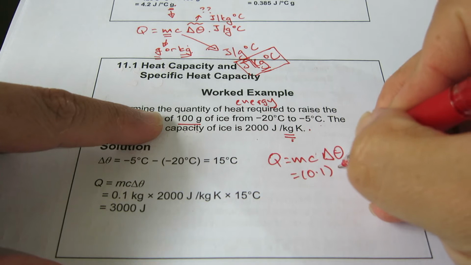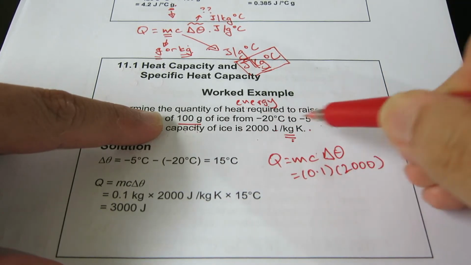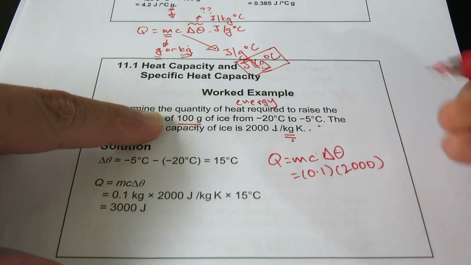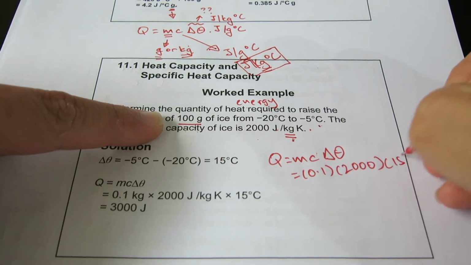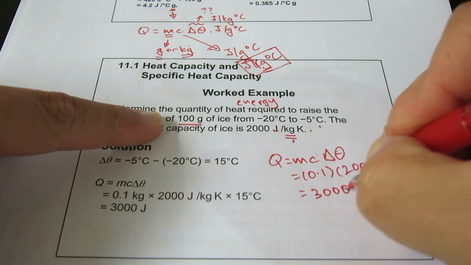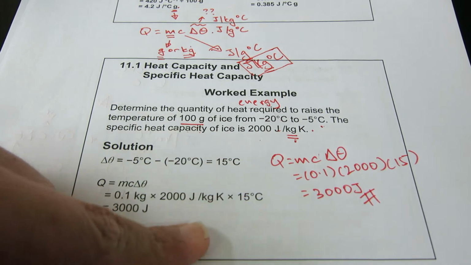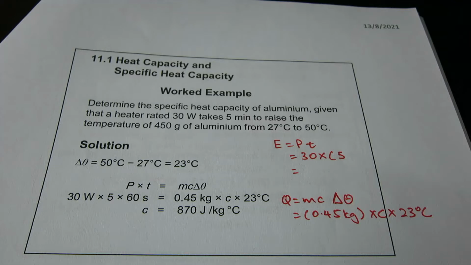Alright, specific heat capacity is 2000 joules. The temperature change is -20 to -5 degrees Celsius, which is actually a 15 degrees Celsius temperature change. Then I can calculate. It just gives me the value 3000 joules. So this is how we deal with calculation involving specific heat capacity.